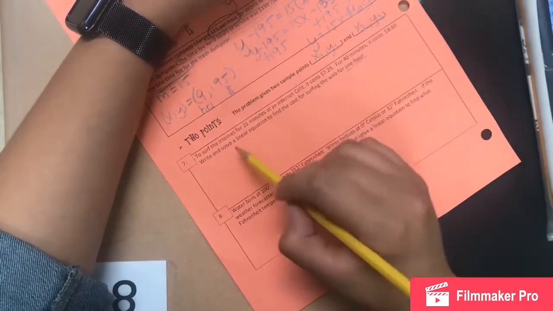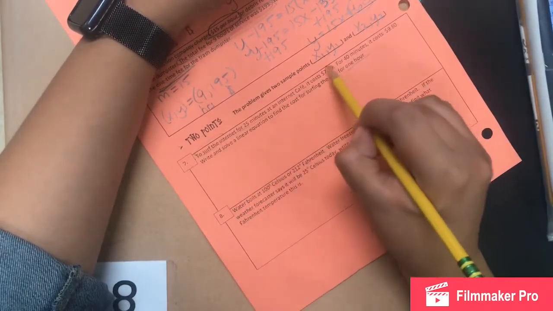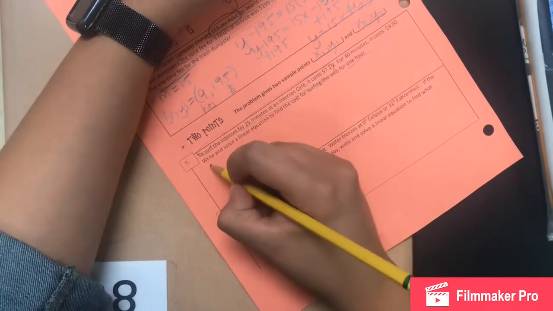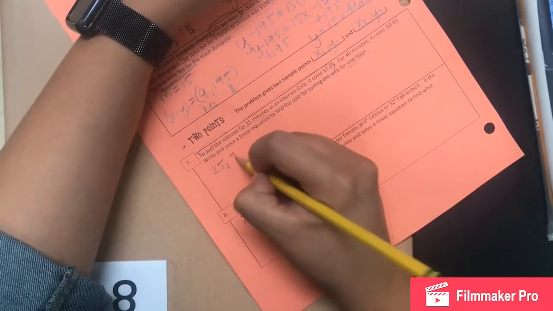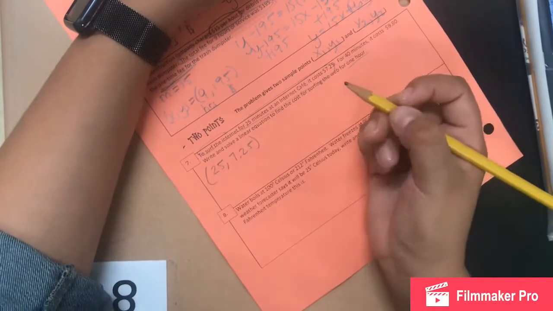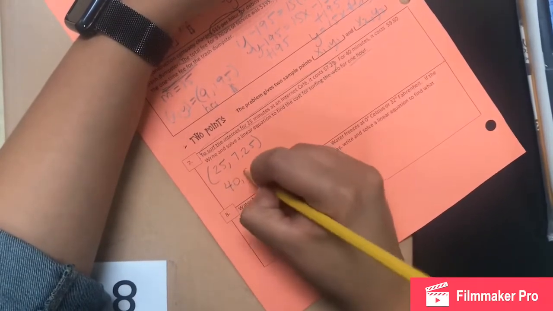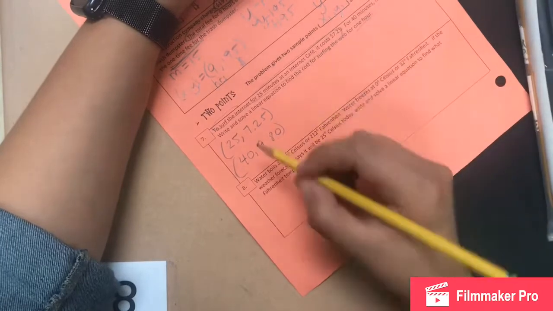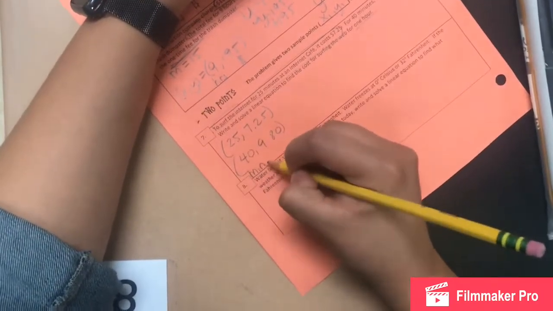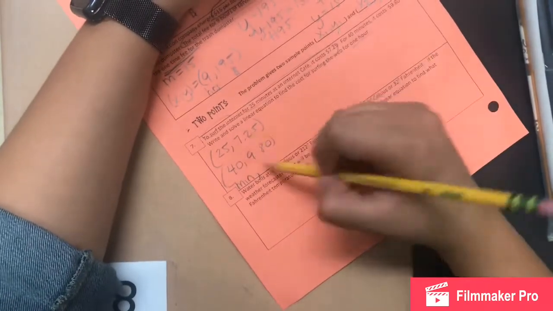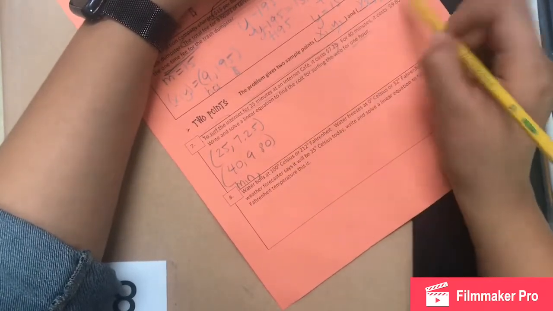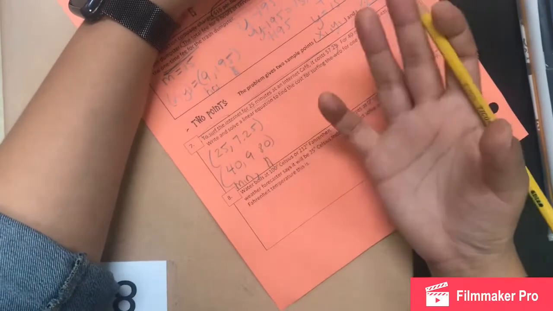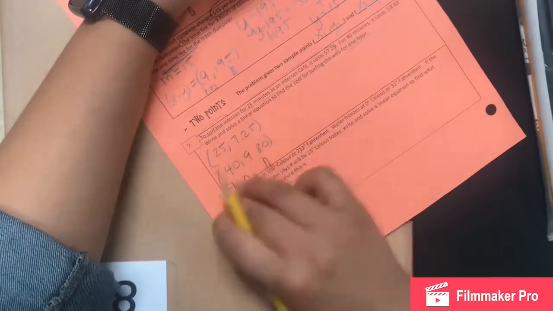Did you see it? If I read this first sentence, they gave me my first ordered pair. 25 minutes, it costs $7.25. For 40 minutes, it costs $9.80. There are my two ordered pairs, that simple. But first, let's label before we jump in. So the X's were both 25 minutes and 40 minutes, so X is minutes. And then the Y's were dollars, $7.25 and $9.80, so my Y is money. And that'll become important in a minute, so make sure we label.